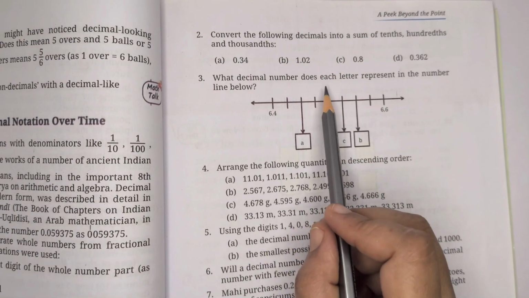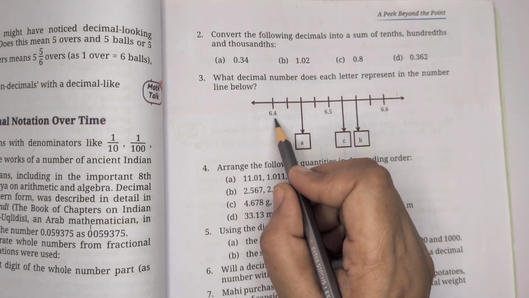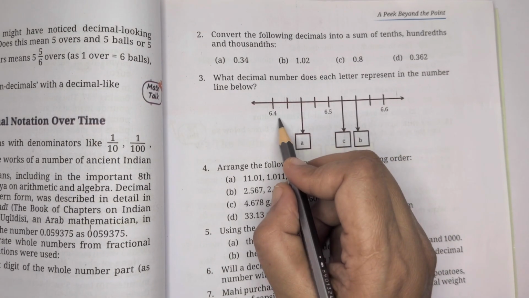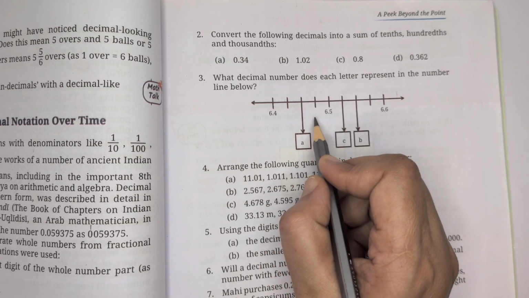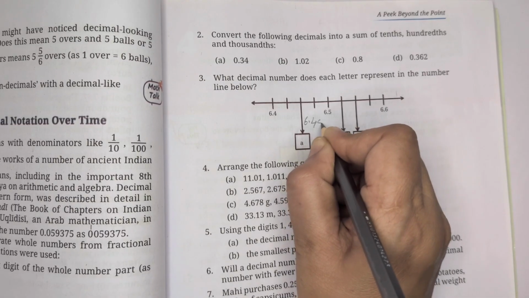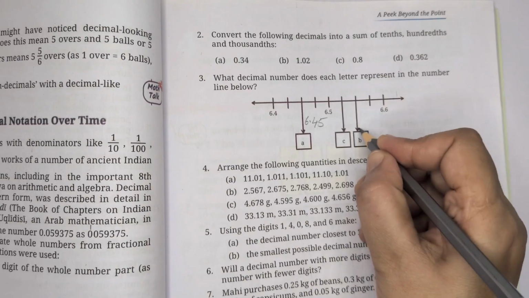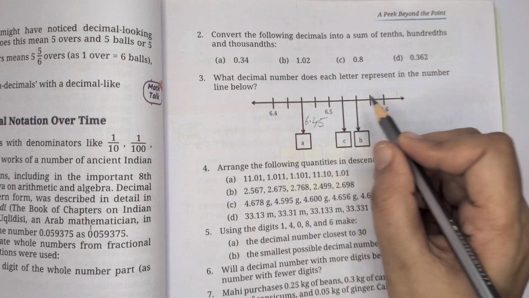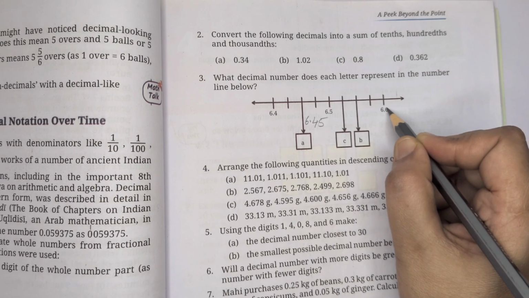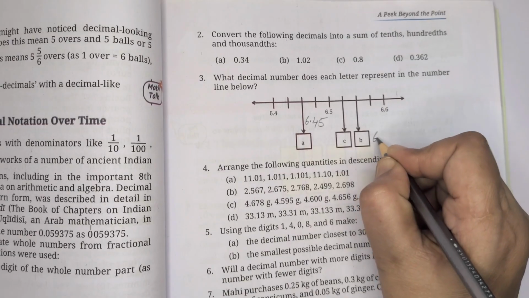Third question, what decimal number does each letter represent on the number line below? Here 6.4, 6.5, the middle number. That means in between 6.4 and 6.5, it is 6.45. So A represents 6.45. Now B is here. That is also in between 6.5 and 6.6. So B represents 6.55.